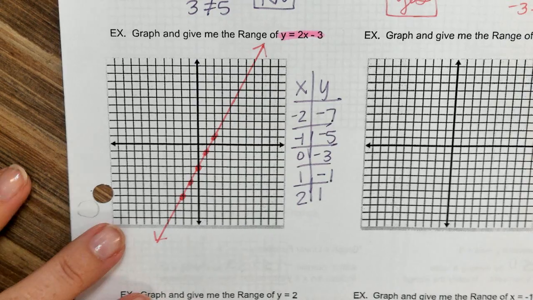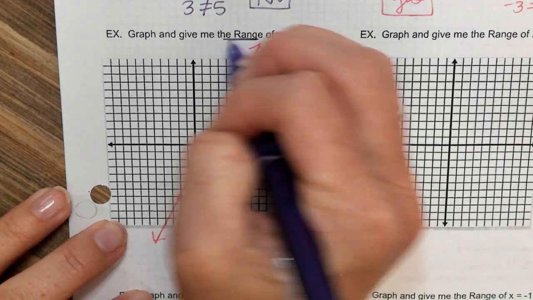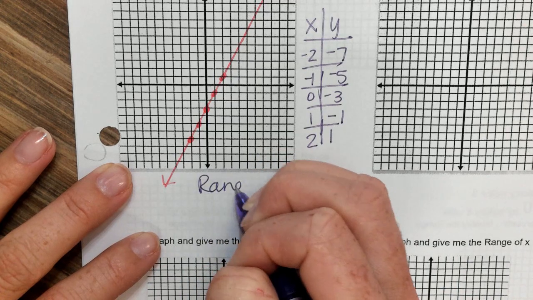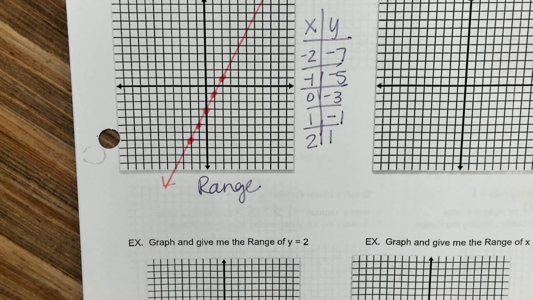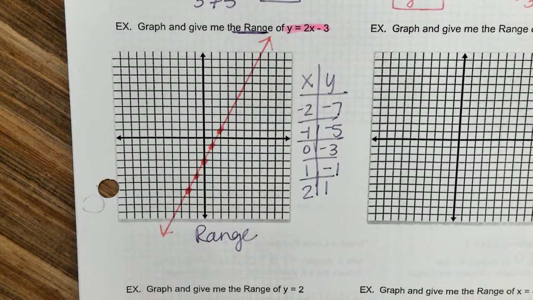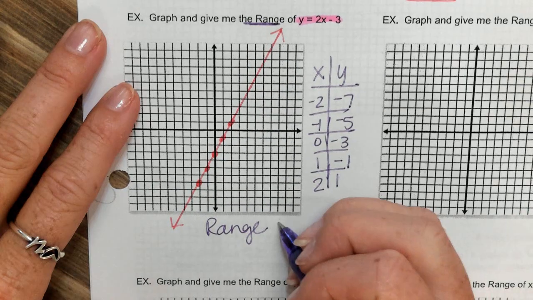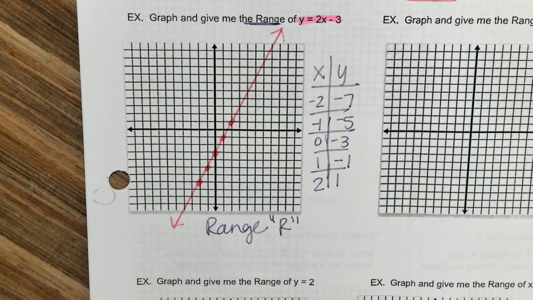It now wants us to identify the range. So I would put what the range is. The range is going to be what? Going up forever, going down forever? All real numbers. Questions about it?